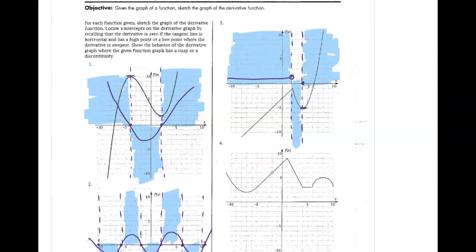Pick up your pencil, or stylus in my case, start again in the next region. You know it's down here somewhere, okay? I don't know too much else, but I do know that I'm going to go through this blue part and end up there. And there's our derivative graph.